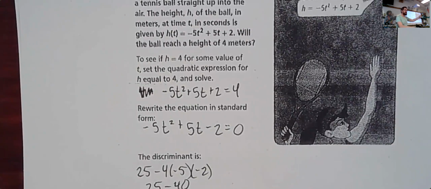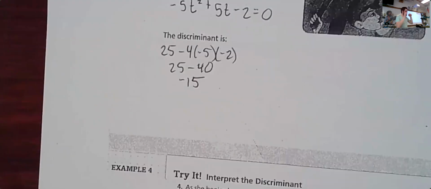If it was positive, it would have gone above 4 feet and then back down below 4 feet because there'd be 2 answers. If it was equal to 0, it would have peaked at 4 and then come straight back down. So the height would have been 4, the maximum height. But it didn't even get that high. So the answer is no.